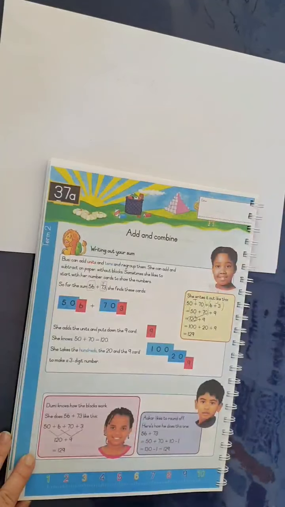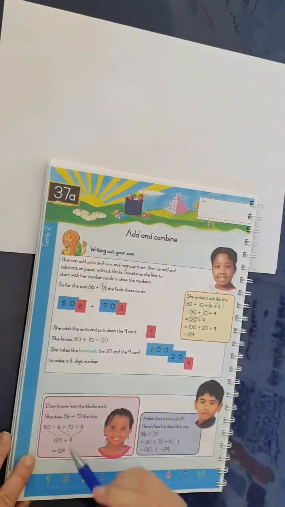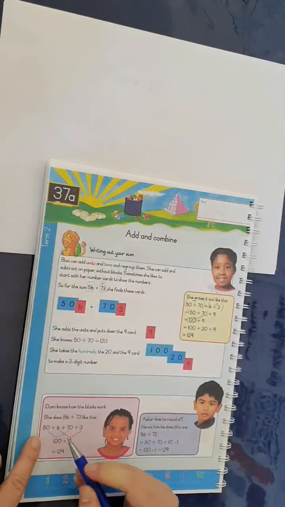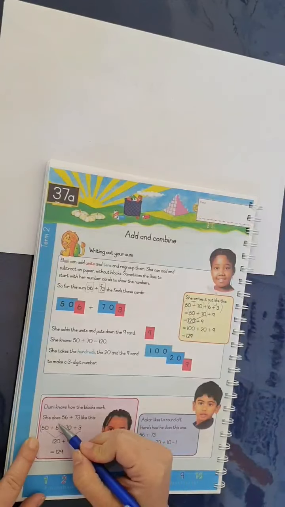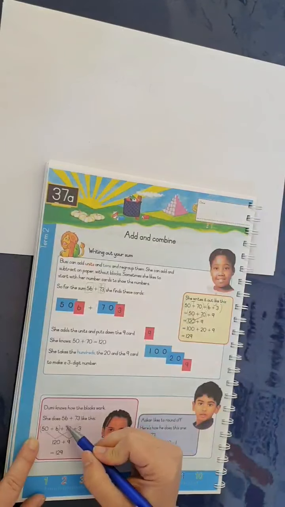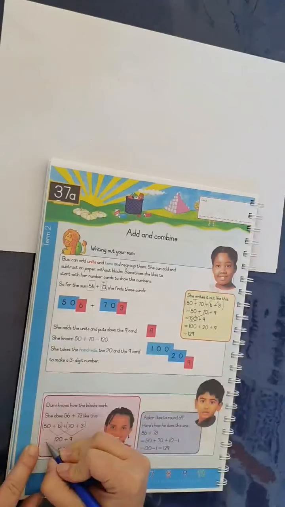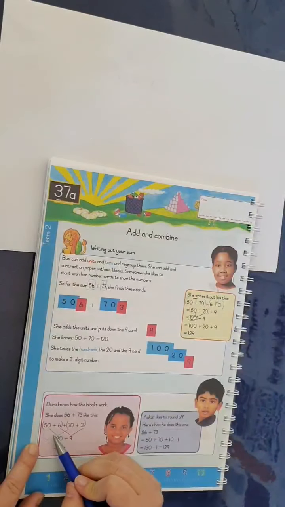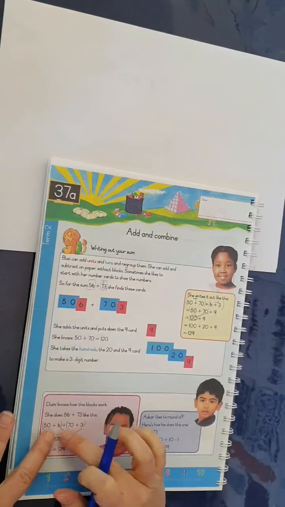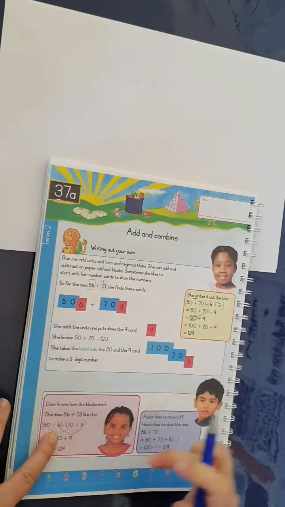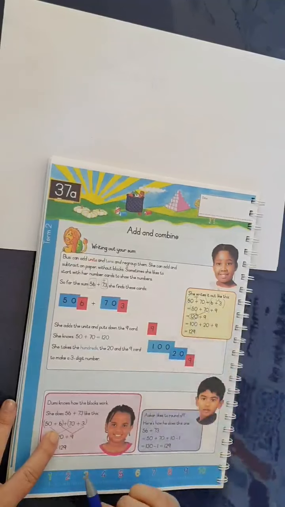So what did she do? She also split up the numbers, like you can see 56. It's 50 plus 6. 73 is 70 plus 3. So what did she do next? She straight away added the two tens together. So she skipped all those steps over there.